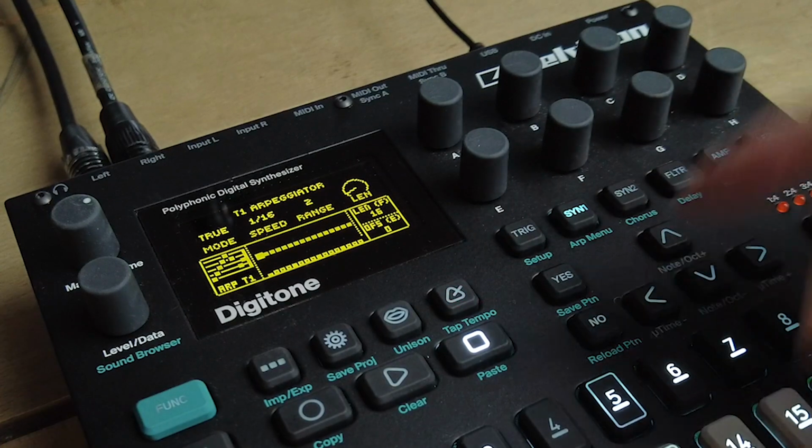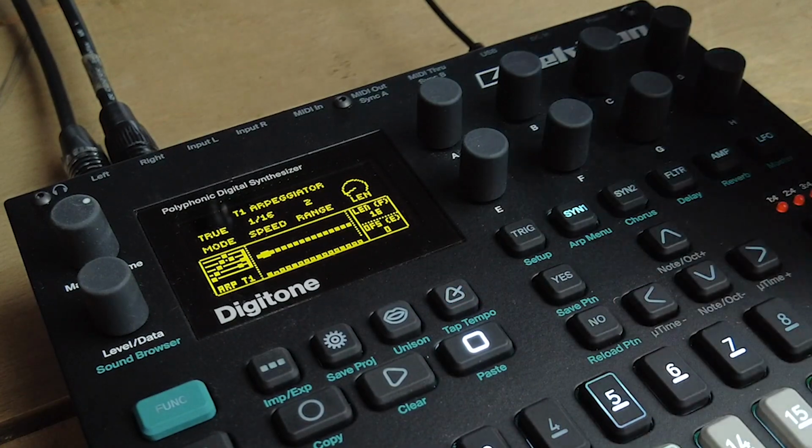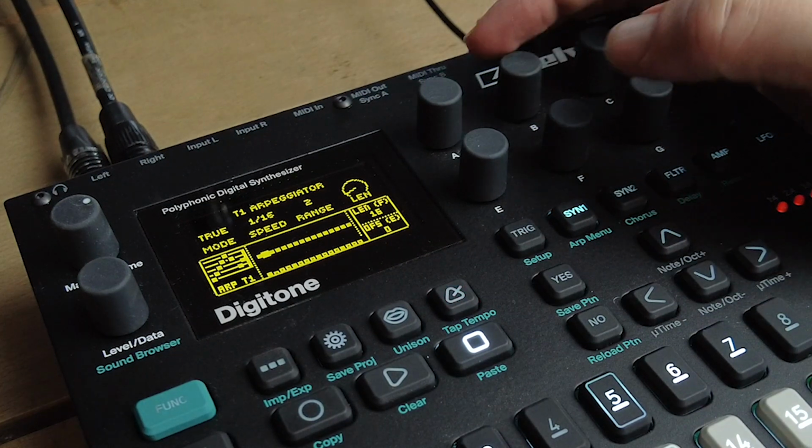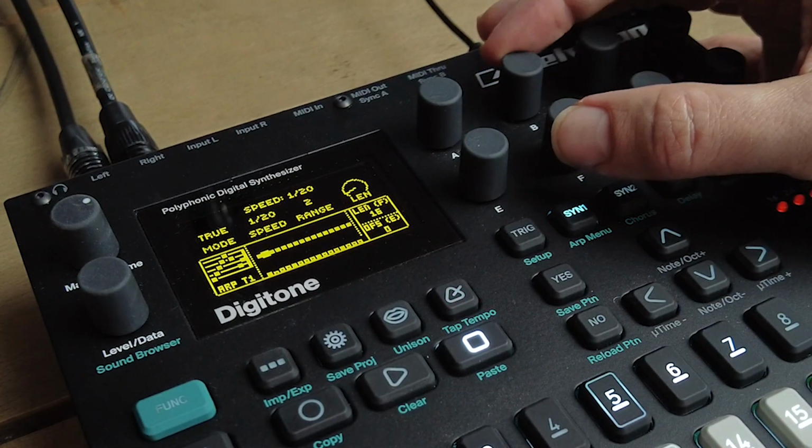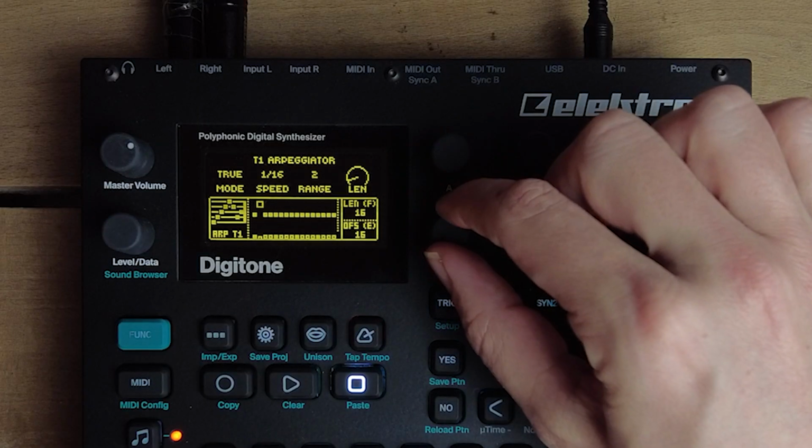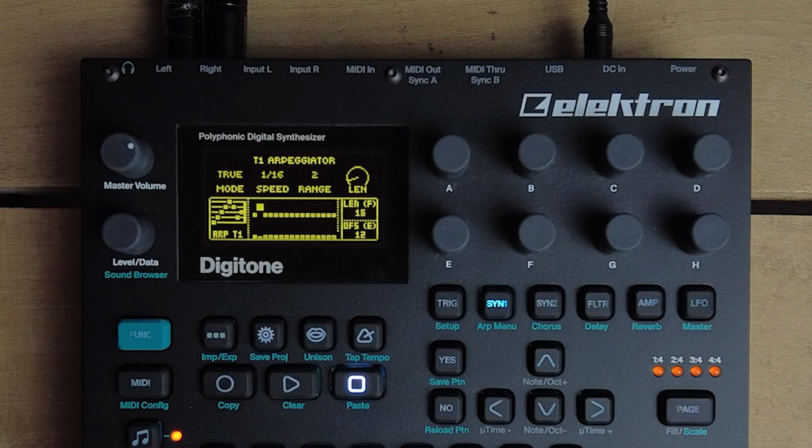Going into the ARP menu, and I'm gonna try offsetting maybe 1 or 2 notes by a fifth or an octave. This is the one.